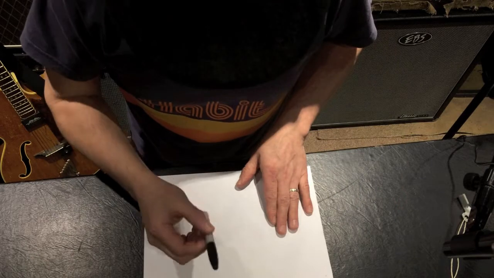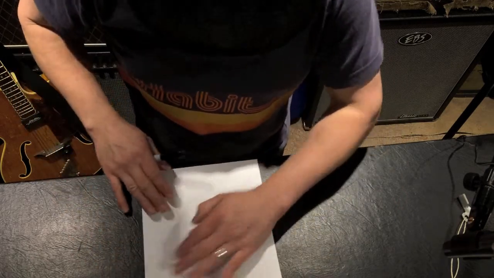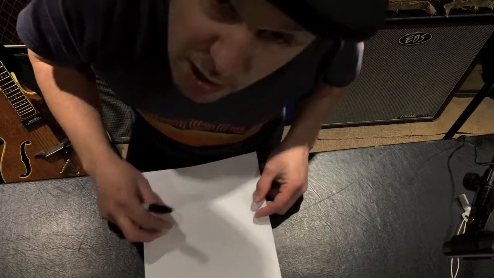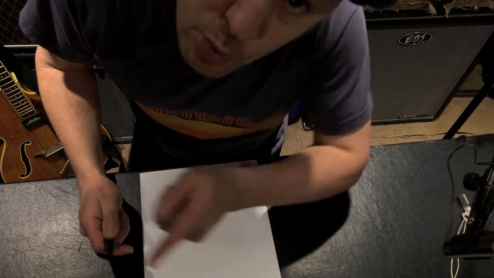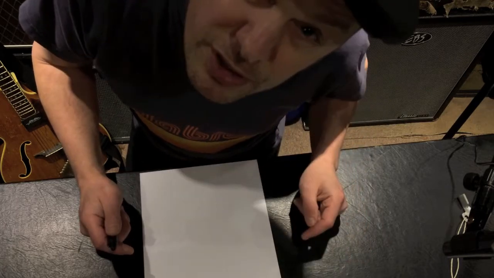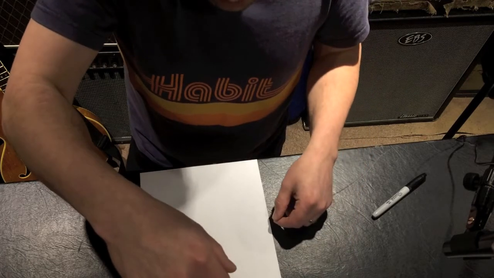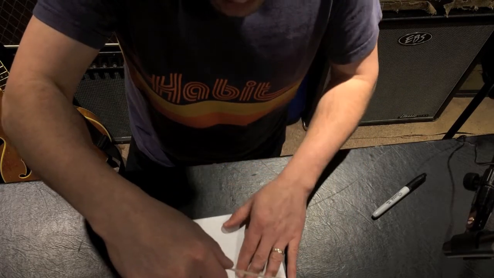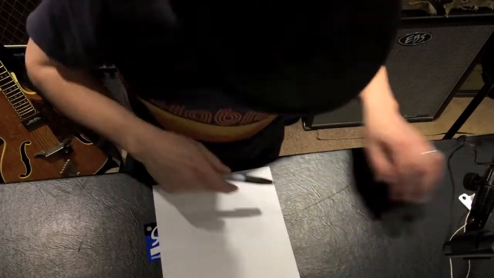Now, using this Sharpie pen and this piece of paper, let's say I'm recording, or observing, where that swing is over time. So we've got the swing going backwards and forwards, and this piece of paper acts as my recorder, let's say my tape recorder for example.